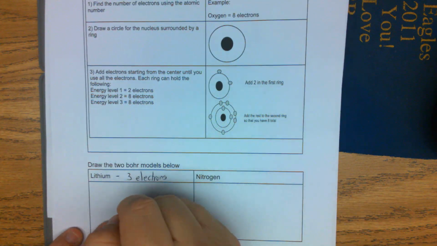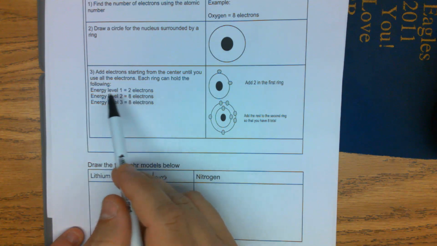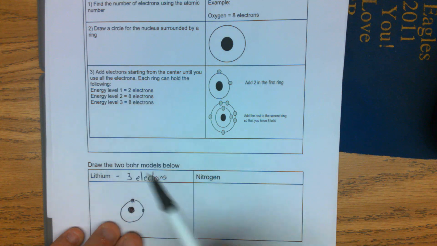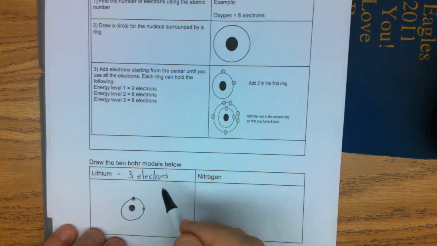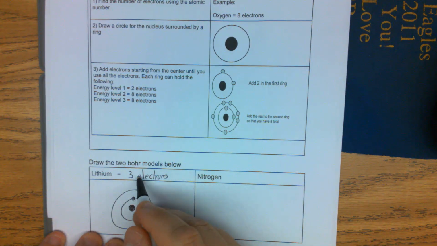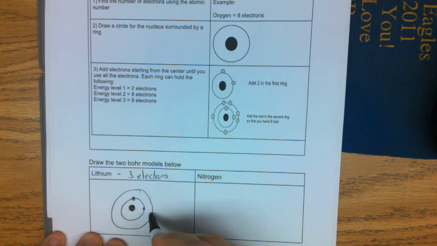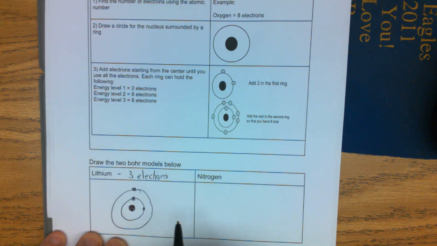We add 2 electrons, 1, 2, and the first energy level, the first ring, can only hold a maximum of 2 electrons. So we add a second ring, and we want a total of 3, so we add our third one here. This is what lithium will look like.